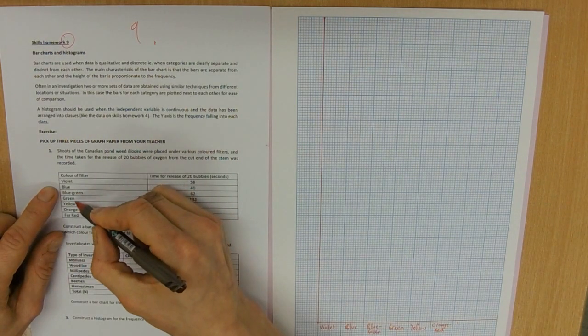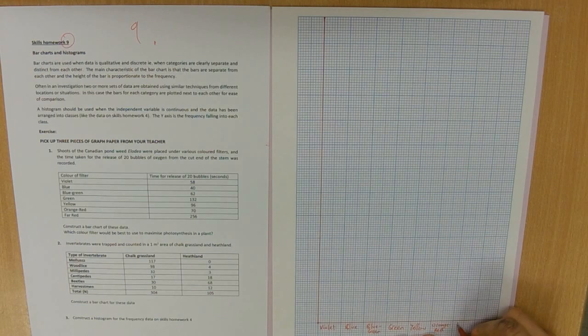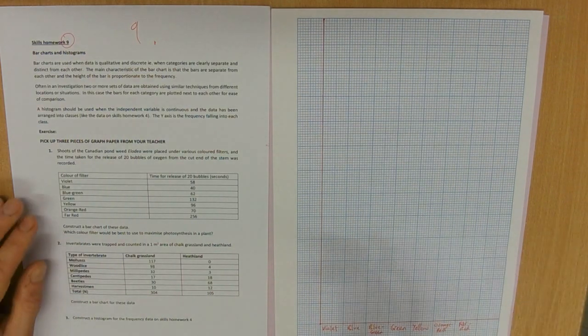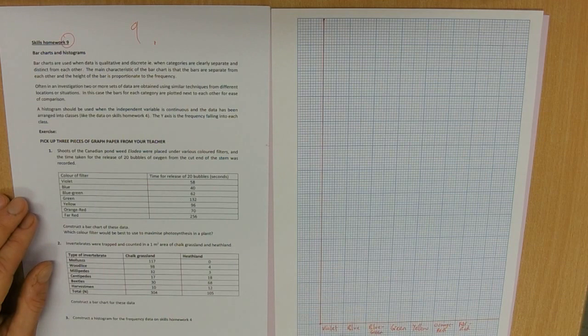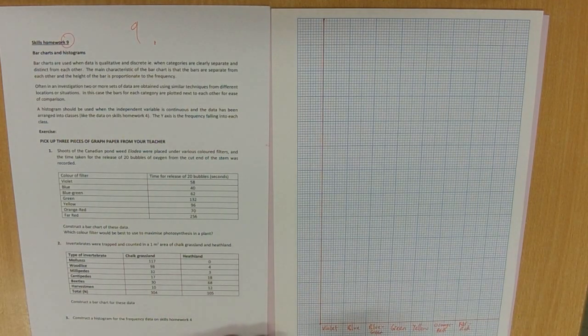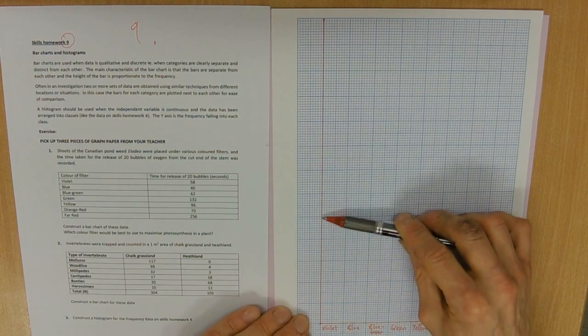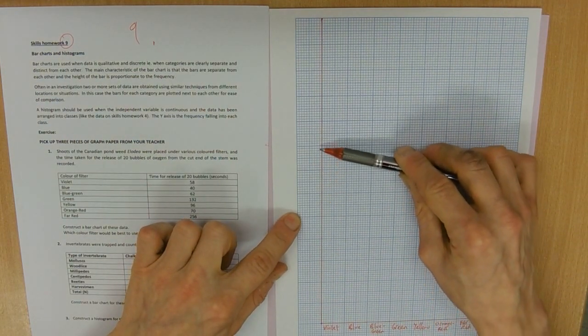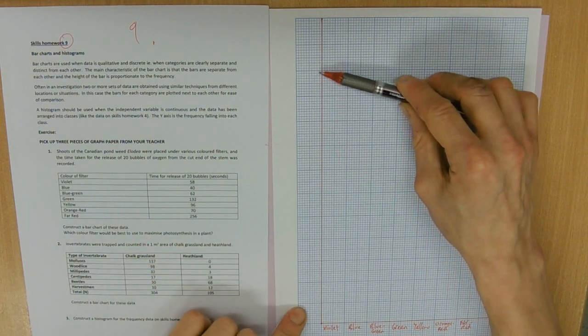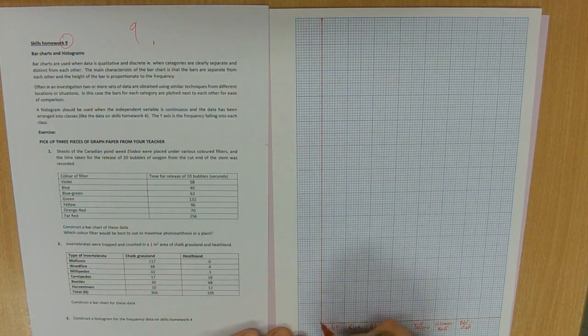1, 2, 3, 4, 5, 6, 7. Far red. So just double check I've got the right number on there. Okay. That's our x-axis sorted out. Our y-axis, our highest number was 256, and we decided if we went up in 20s, 20, 40, 60, 80, 100, up to 200, 220, 240, that would fit on to our scale. So let's do that.